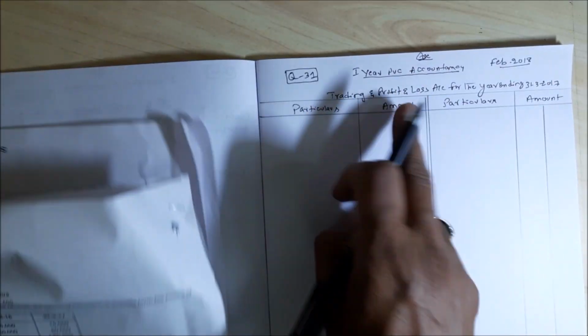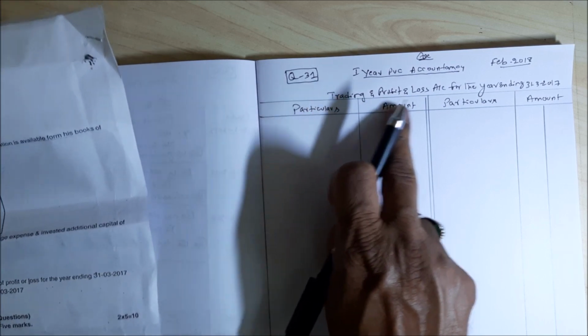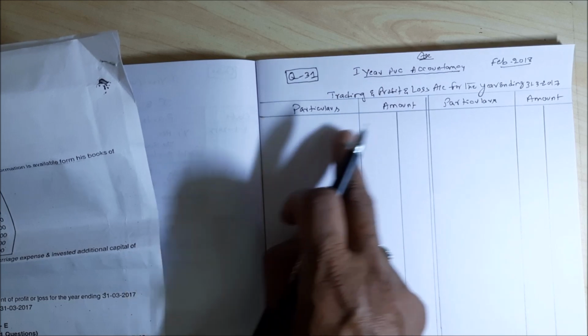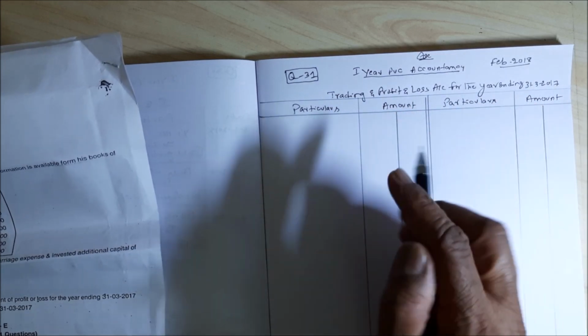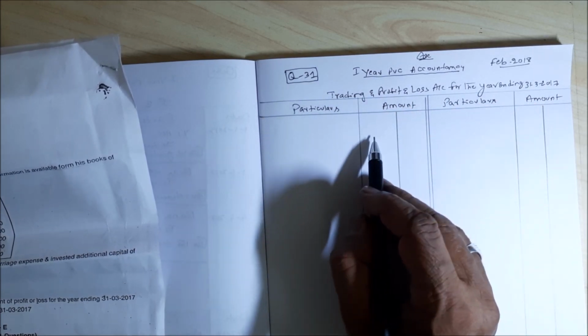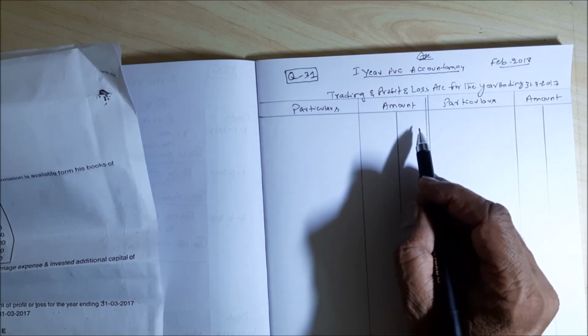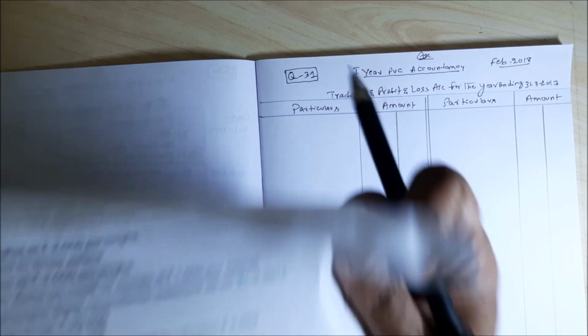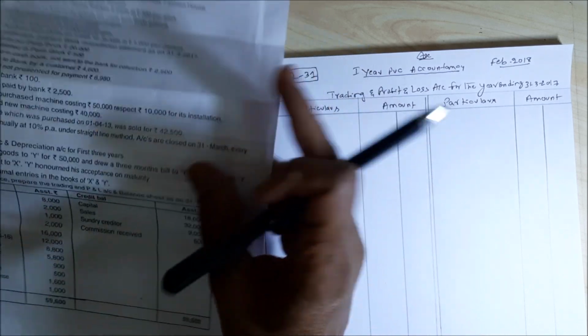I have written first, the trading and profit and loss account for the year ending 31/3/2017. Particulars, amount. Here I have written two columns. One is the inner column, the other one is the outer column. Any adjustment should be written in the inner column. Let us take the items one by one.